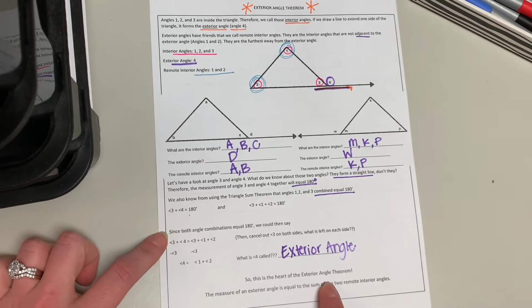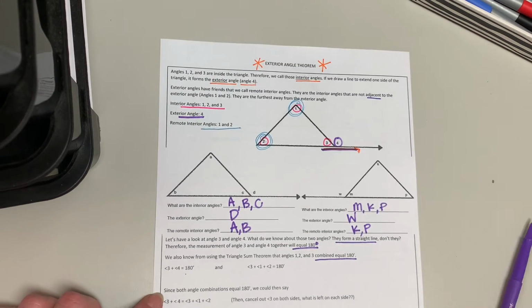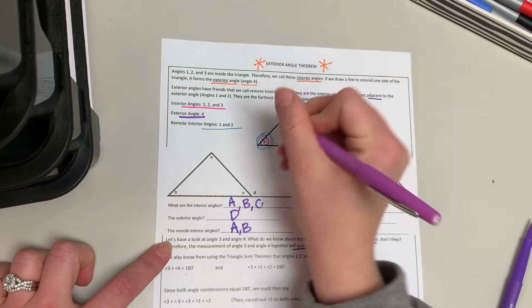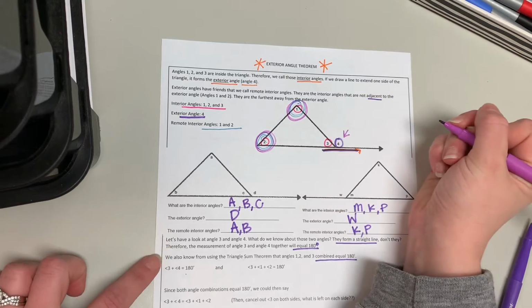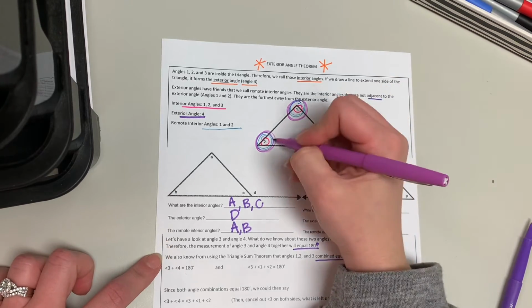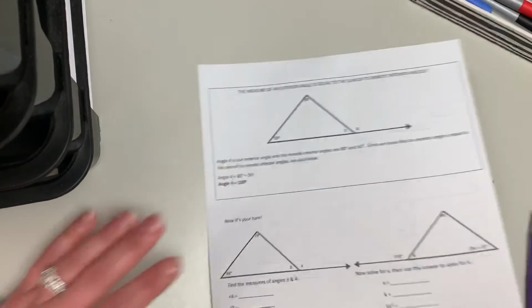So this is the heart of the exterior angle theorem. The measure of the exterior angle is equal to the sum of the two remote interior angles. So if you're looking back at our original example, angle 1 plus angle 2 equals angle 4. You can add these and it equals this. Let's look at a few examples on the back.